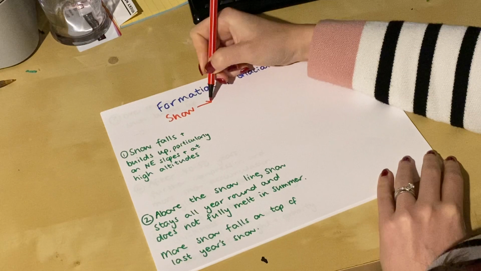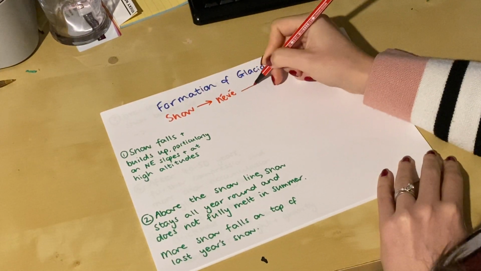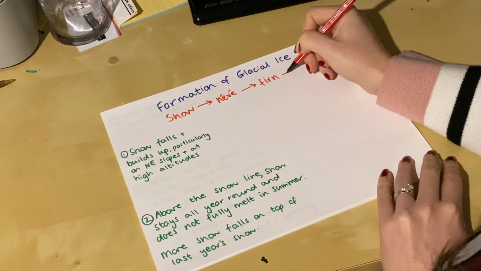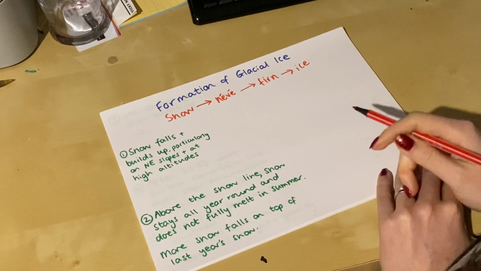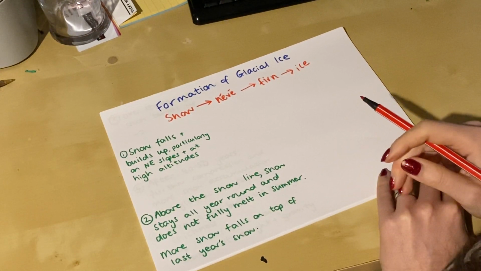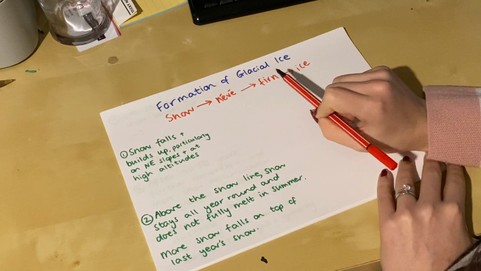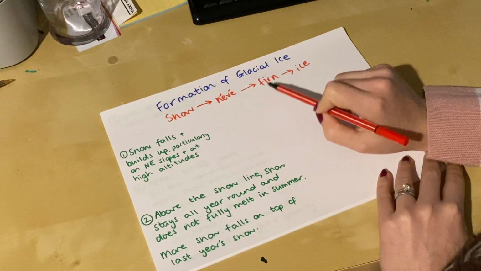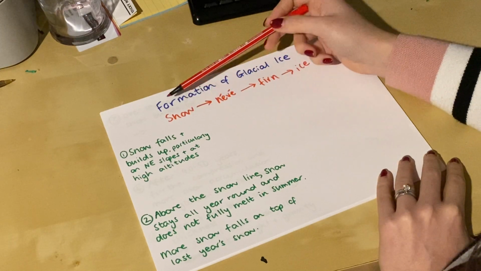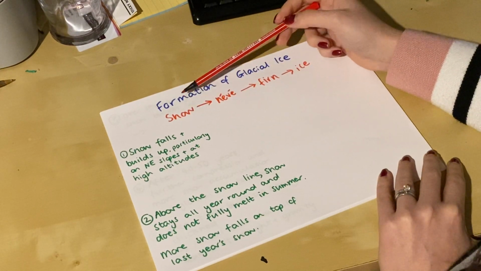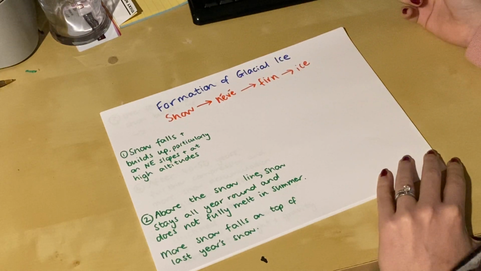That snow then turns into something called neve, which then turns into something called firn, until we eventually get our glacial ice. And this whole process takes somewhere between 40 and 50 years. For the purposes of higher geography, you don't really need to know the differences between neve and firn. We'll talk about them both in a similar stage. But essentially what's happening here is you've got light fluffy snow, which is not very dense, lots of air in it, which basically gets denser and denser, all the air squeezed out until we eventually get to ice.